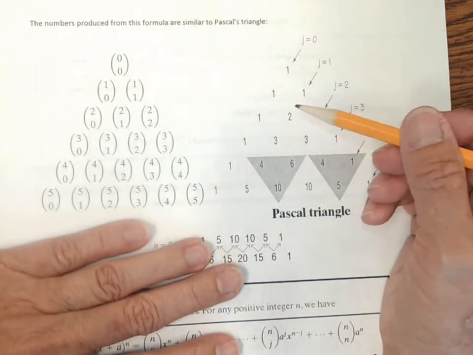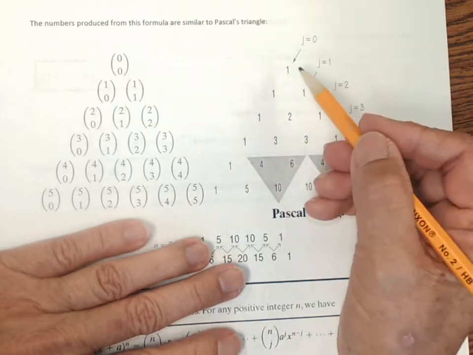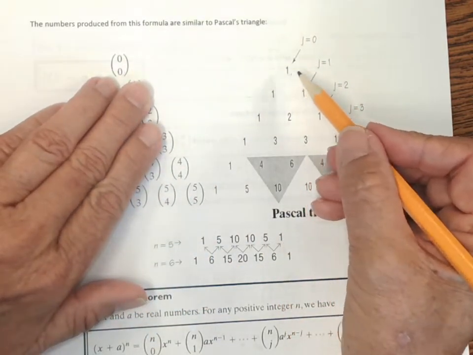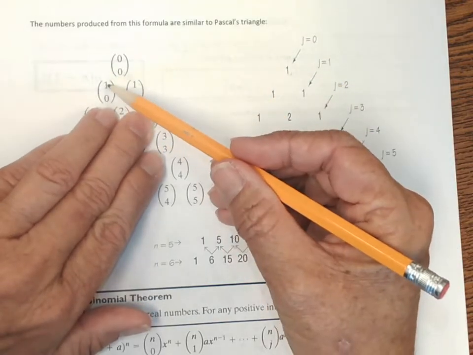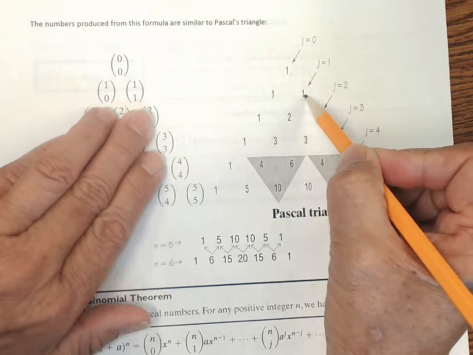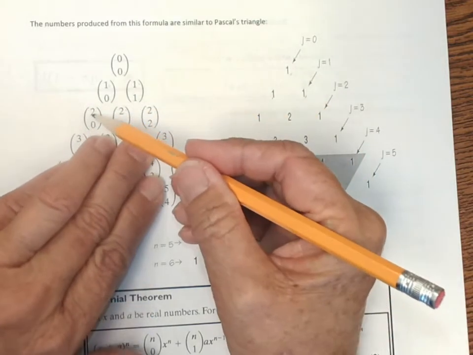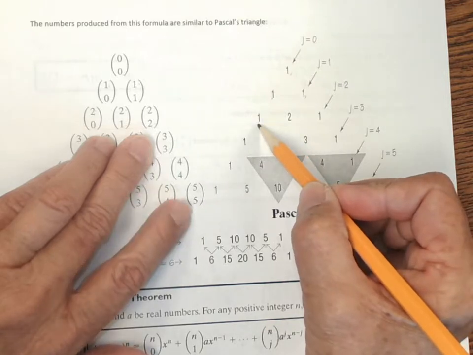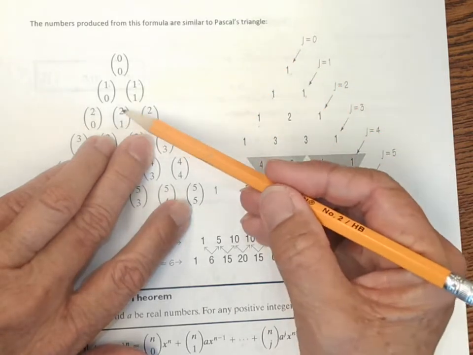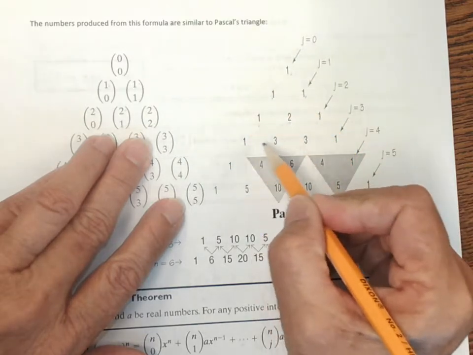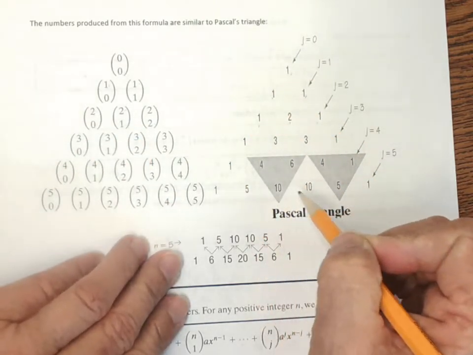And the values we get, I'm showing over here. So there is only one way to take 0 items. If I only have 1 item, there's one way to take no items, and there's one way to take 1. If I have 2 items and I want to take 0, there's only one way to do it. If I have 2 items and I want to take 1 at a time, well, there's 2 ways to do that. So here are the numbers going across for each of these rows.